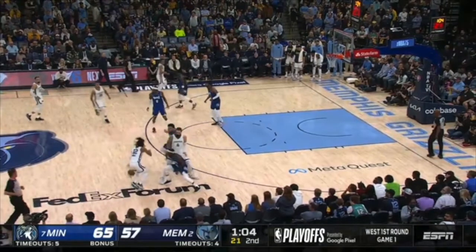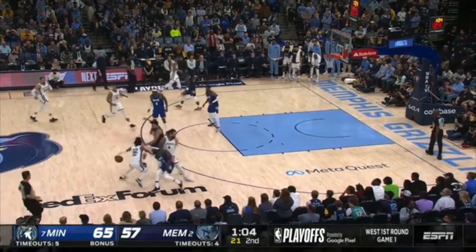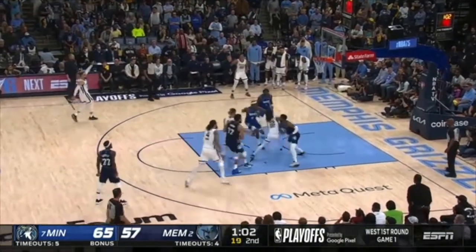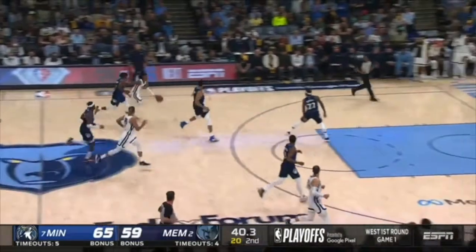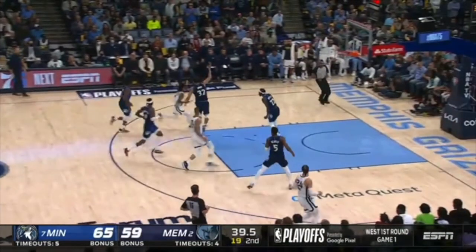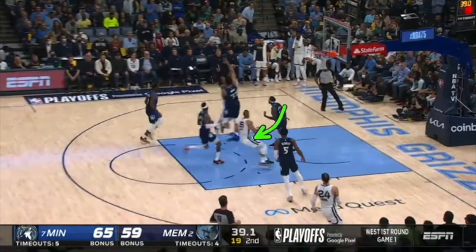You cannot let Ja Morant split through like this. Look at how he splits through. So now he's right to the rim and a 2-shot foul. What is happening here? Okay, you're guarding this player here. Get to him first, okay, and you got to box him out.